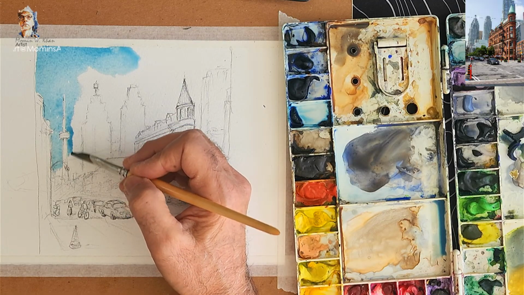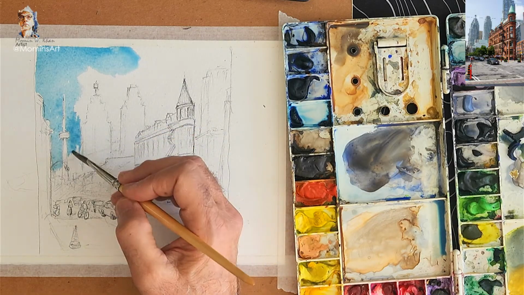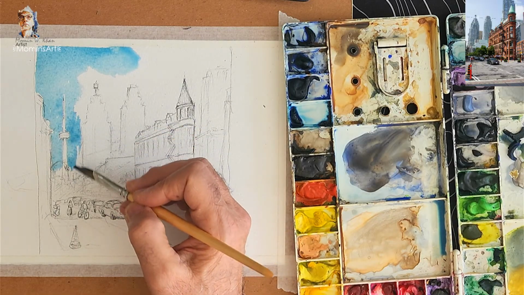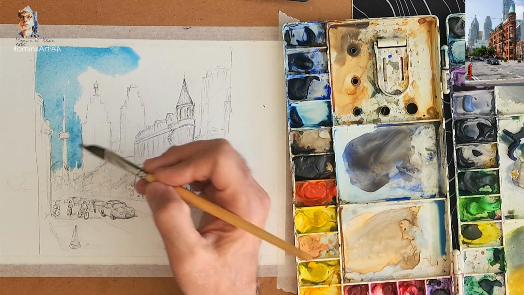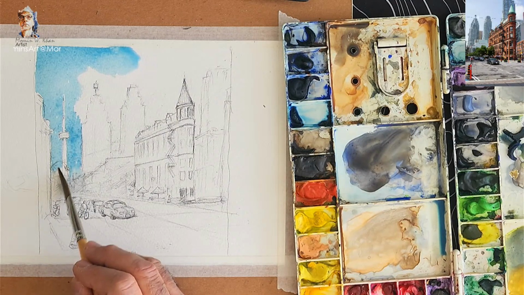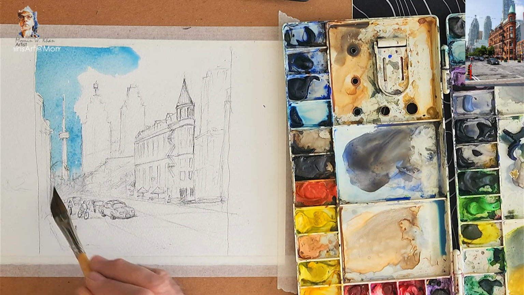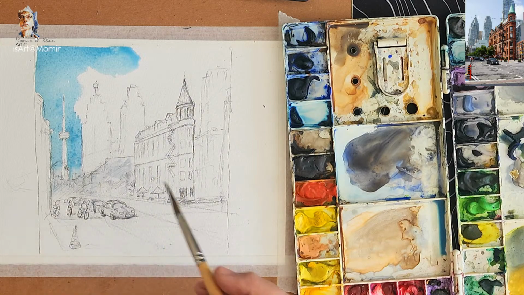If I need it, I'll use it, but just to show you what can be done with this type of painting. I'm going down, keeping the white of the paper as much as I can, and then you clean your brush and blend the blue into the buildings on the bottom. You don't need to worry about that too much.